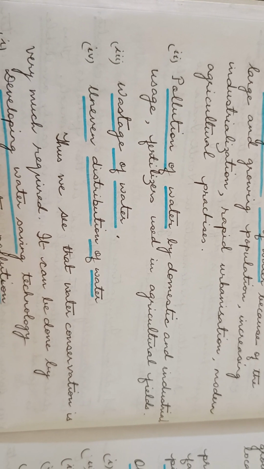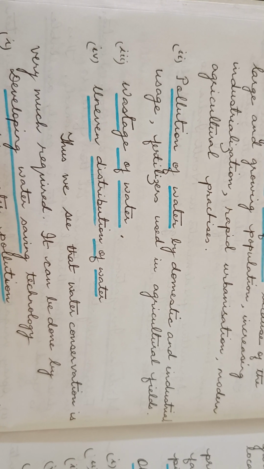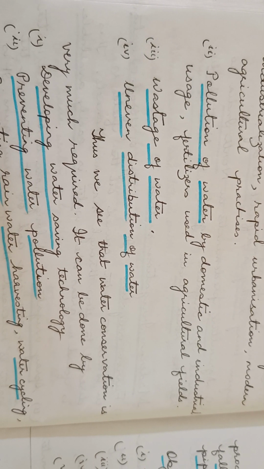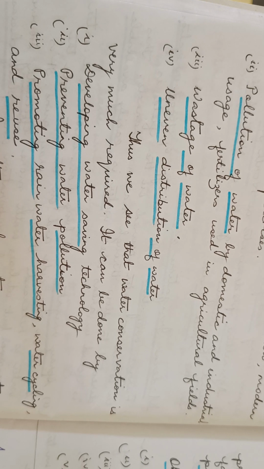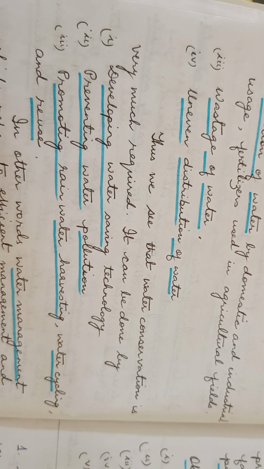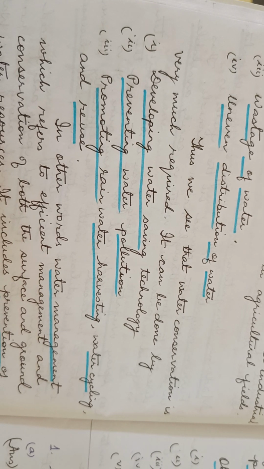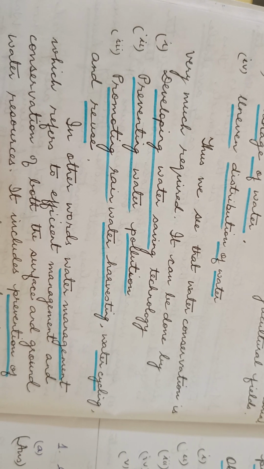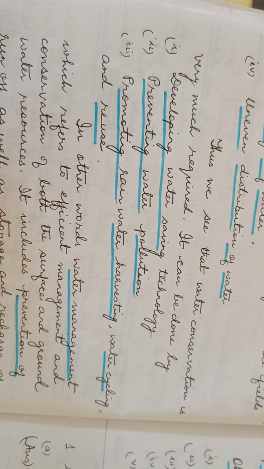And fourth point is uneven distribution of water. Thus, we see that water conservation is very much required and it can be done by number one, developing water saving technology, number two, preventing water pollution, and number three, promoting rainwater harvesting, water recycling, and reuse. In other words, water management. Now, what does it refer to? Water management refers to efficient management and conservation of both surface and groundwater resources.